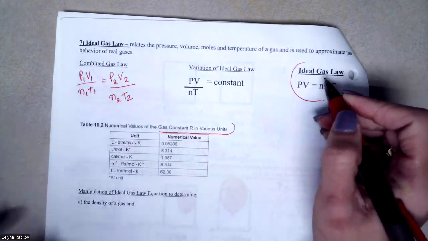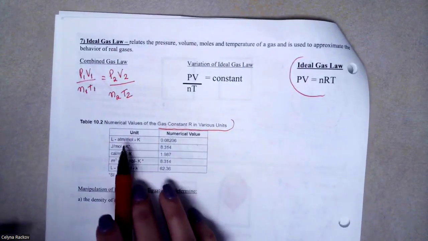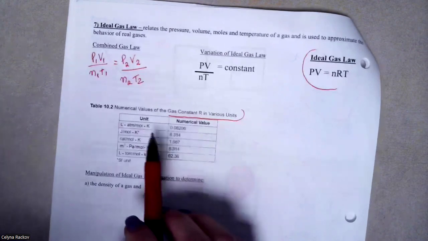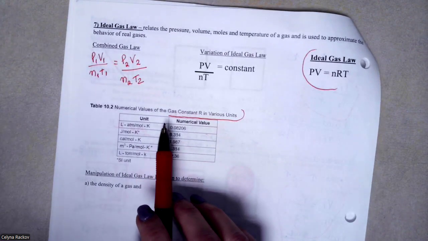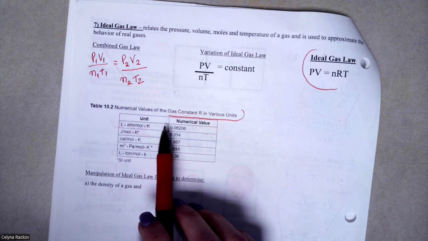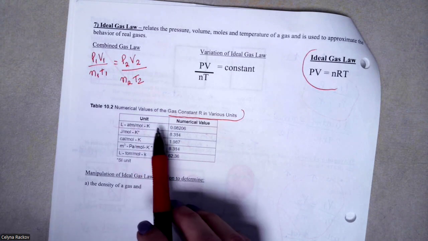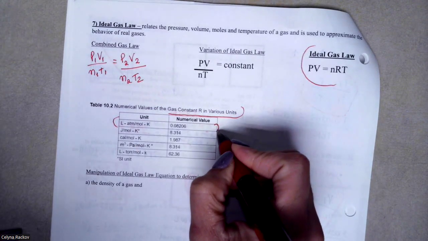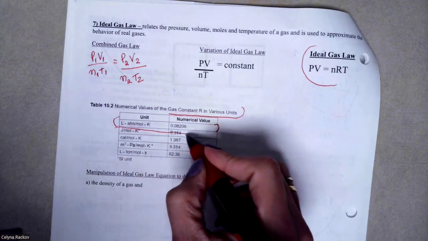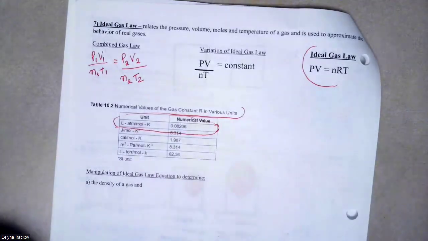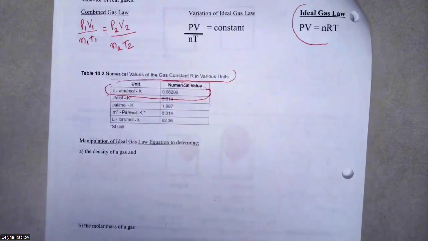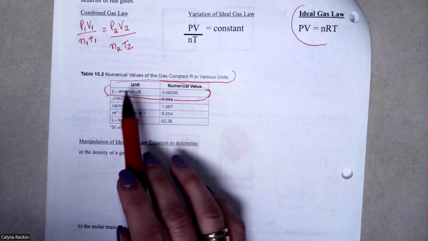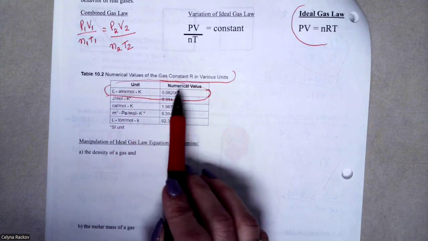So for R, you have different values. It depends on what you need, right? For example, if you have a question related to pressure, moles, and volume, you'll be using this R here. R is equal to 0.08206 liters atm per mole Kelvin.